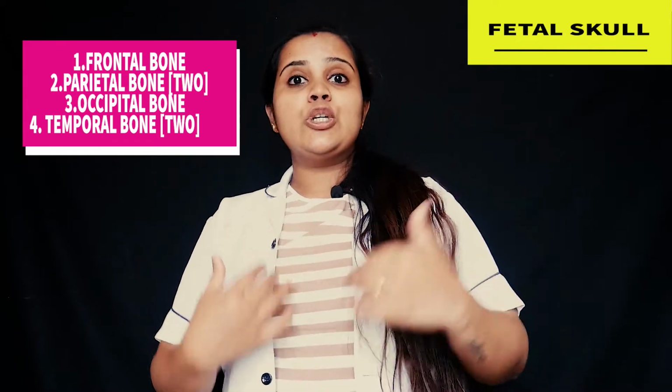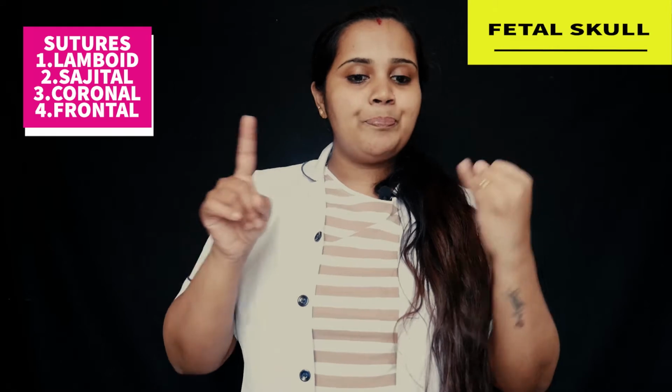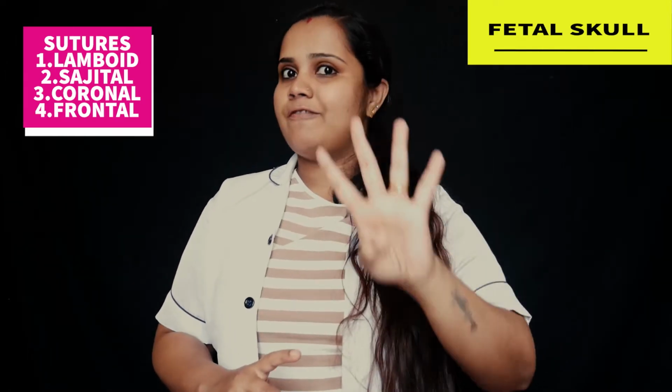So what are sutures? We are going to discuss the sutures of the fetal skull. What is a suture? A suture is a part where 2 bones are joining. Mainly the fetal skull has 4 sutures: the lambdoid suture, sagittal suture, coronal suture, and frontal suture.